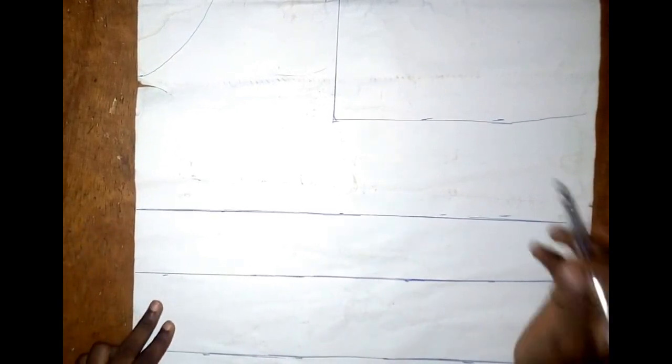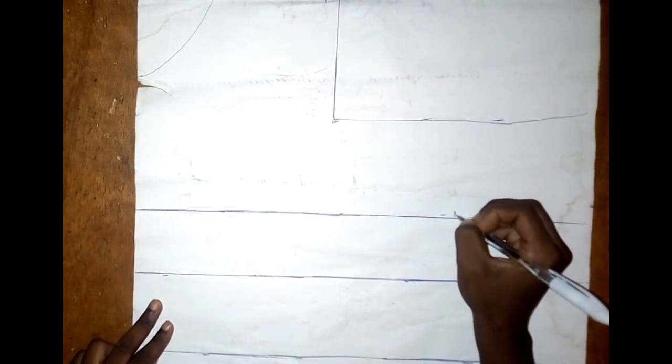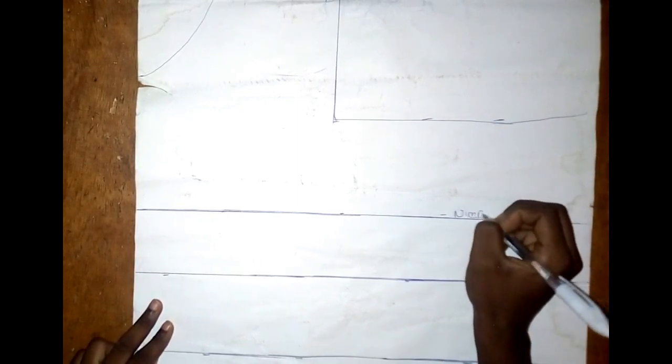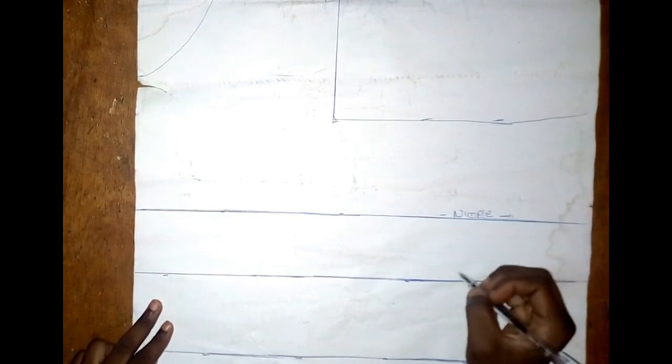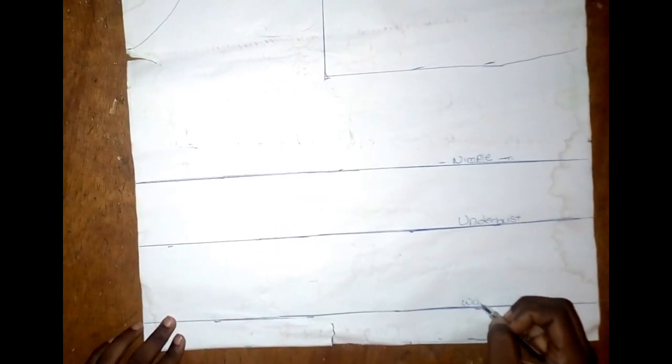So guys, I marked these lines off camera. This line is for the nipple. This is the nipple measurement, and it was 10.5 inches. This is my under bust measurement, and then this is the waist area. This is the waist area, guys.